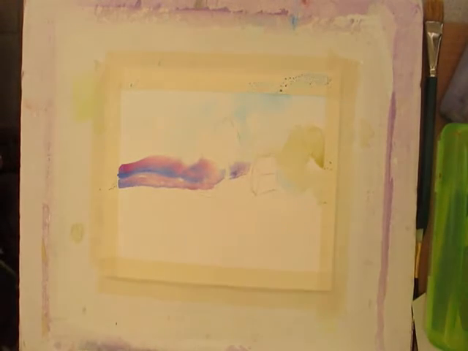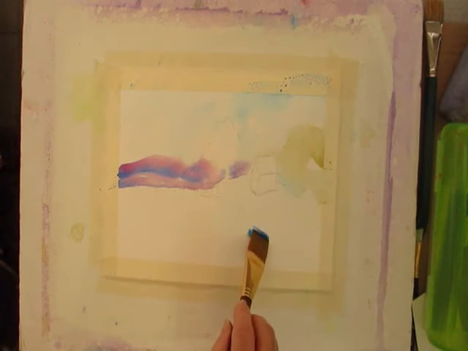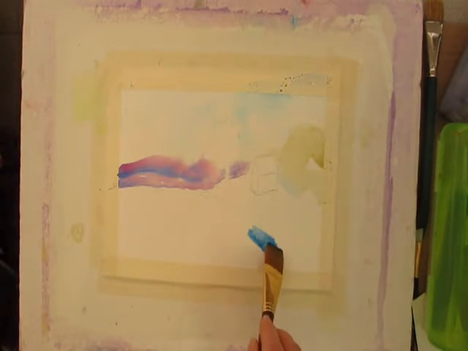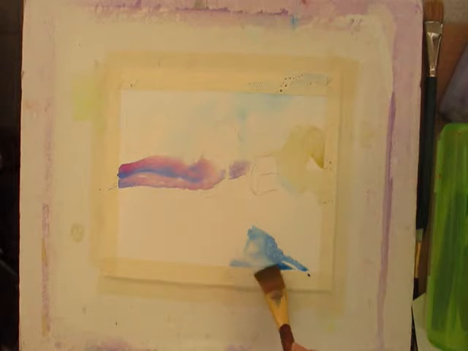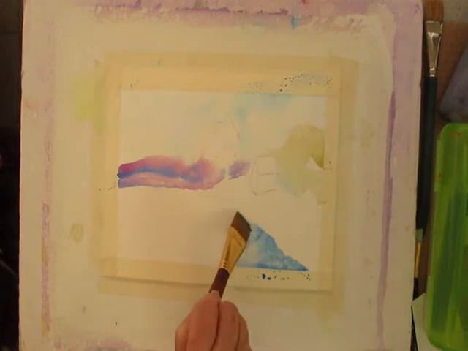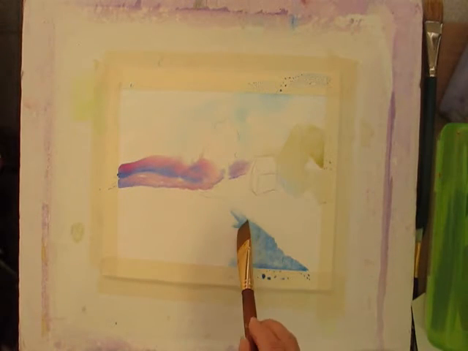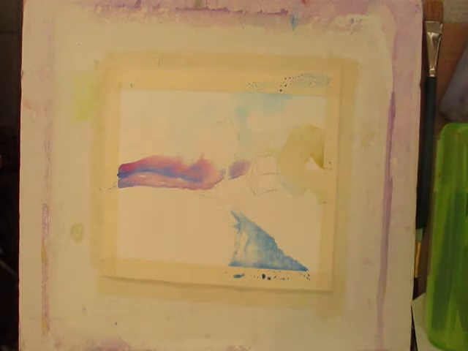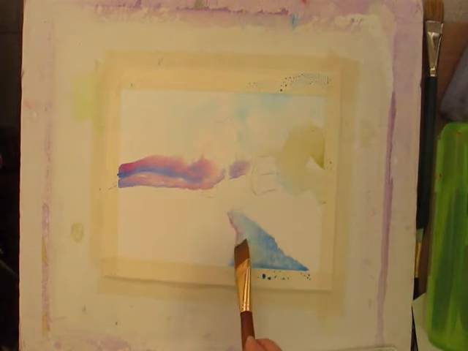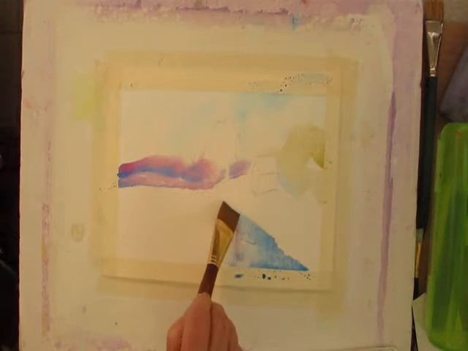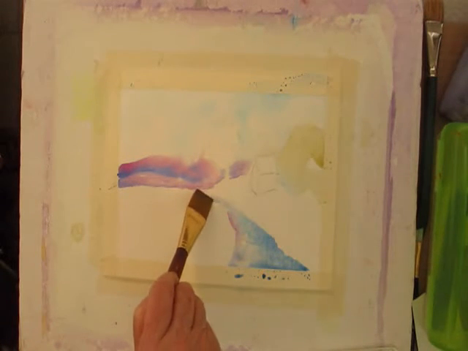And I'm going to have some water here. I like that line, so I'll make it go that way. Put some water down here to kind of soften that up, put in a drop of red maybe from the hills. Bring the water back.